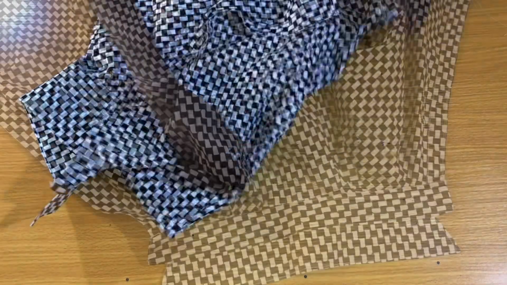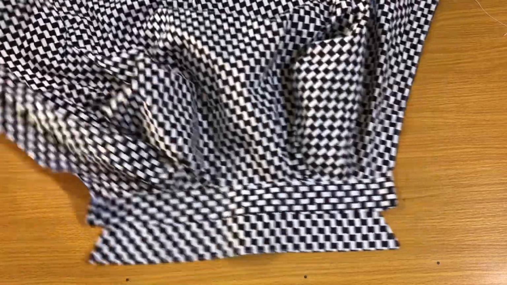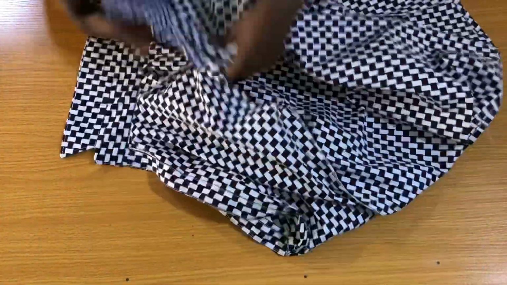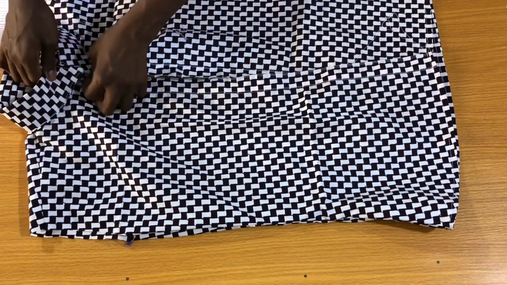If you have your buttons, you should attach them to the left side of the placket, and you should also make the buttonhole on the right side of the placket. But I won't be showing you how to make the buttonhole because I'll be taking it to where I make my industrial buttonhole.